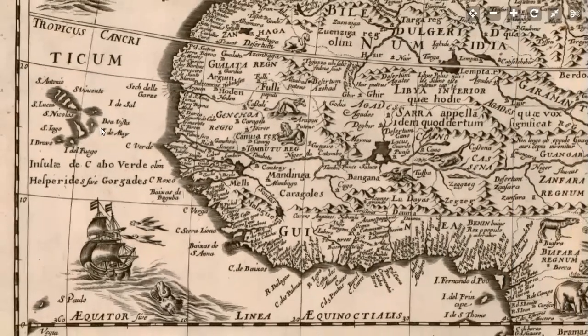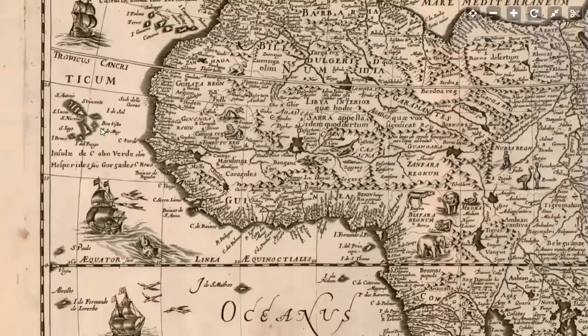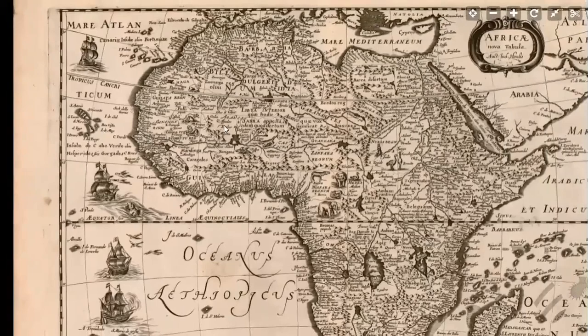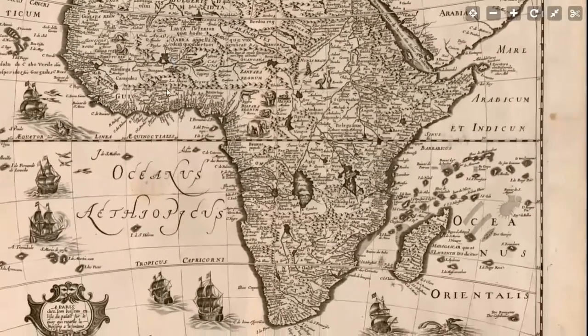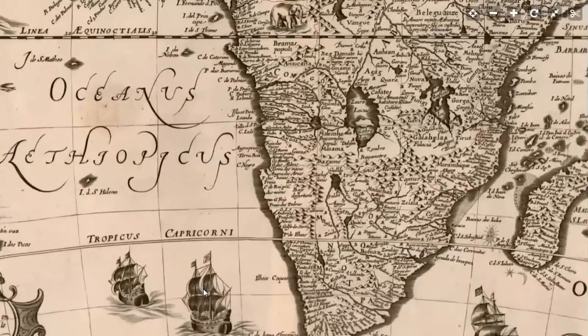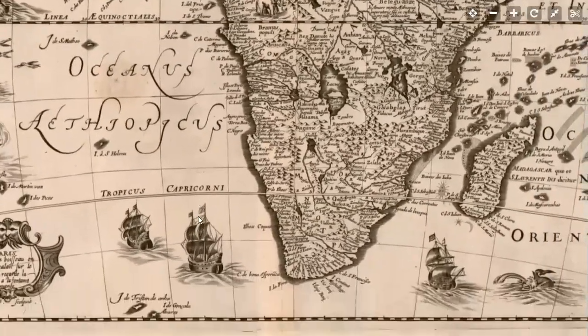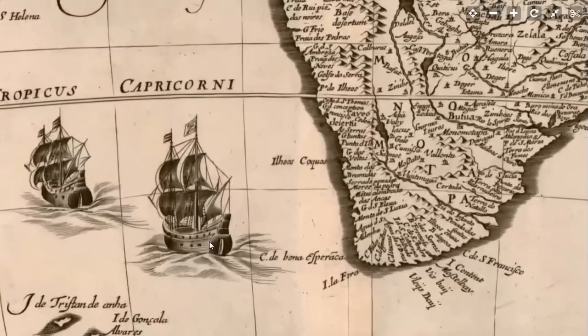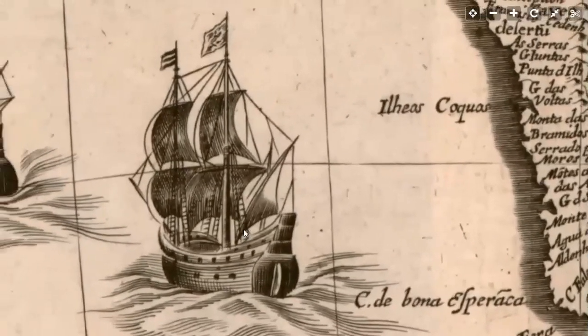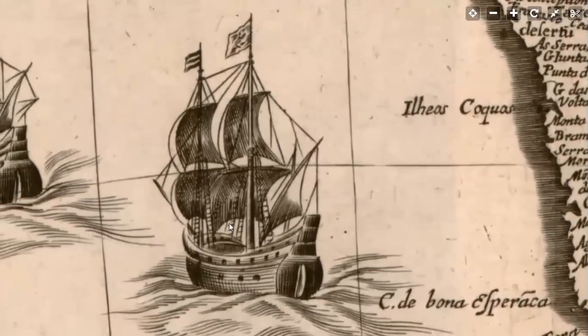Well, you get the idea. You can start looking at these maps in detail and take segments of them or make comments about the entirety of the Dutch fleet going around South Africa, for example, and making it to Asia to displace the early Portuguese dominance in that part of the world.